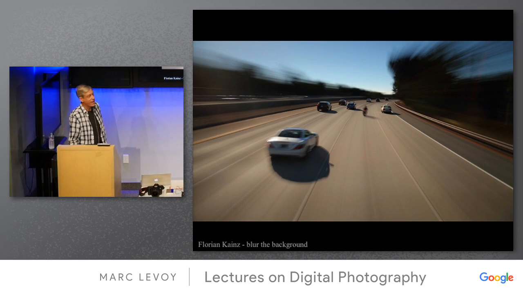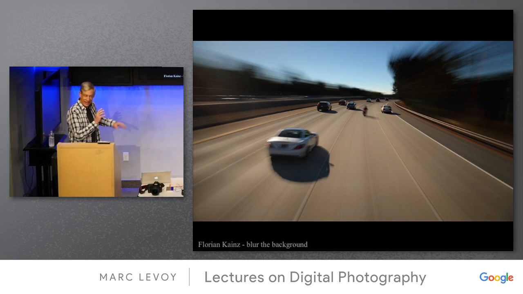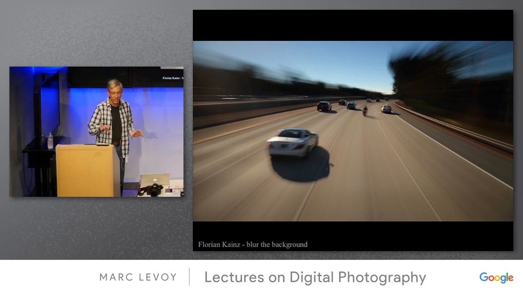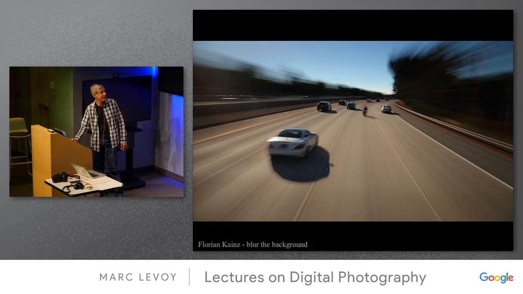Okay, so for Blur the Background, there's a great shot by Florian Kainz. This is not like the first picture you would take from the Google bus. He worked on this actually for quite a while to be able to take this picture. It means it can't go over any potholes, it has to be perfectly smooth. He did a lot of trials to get this right.